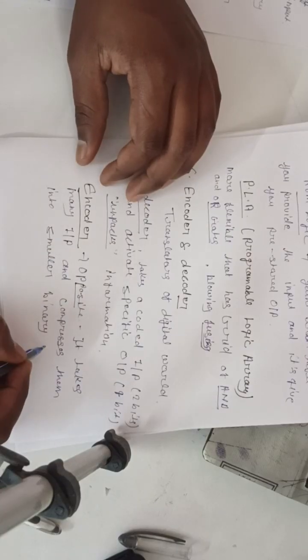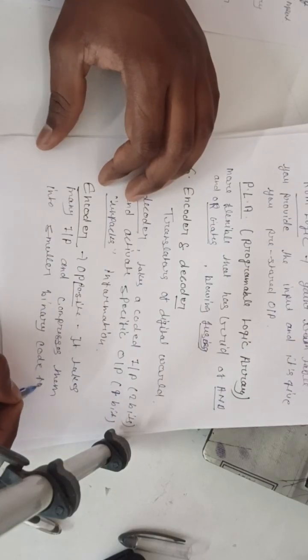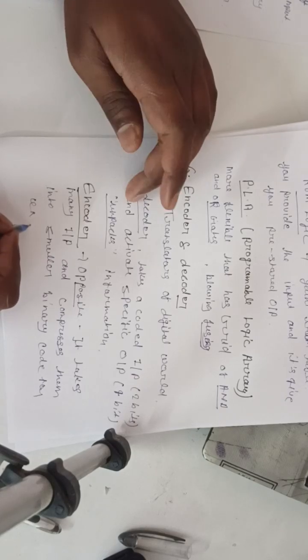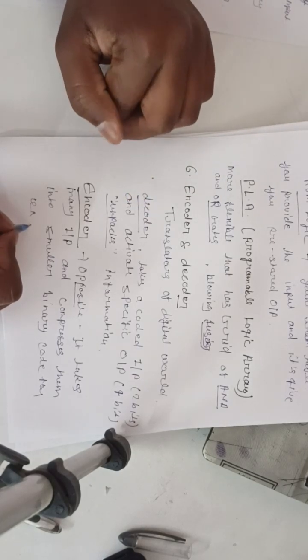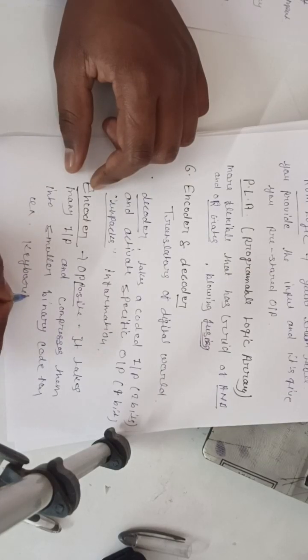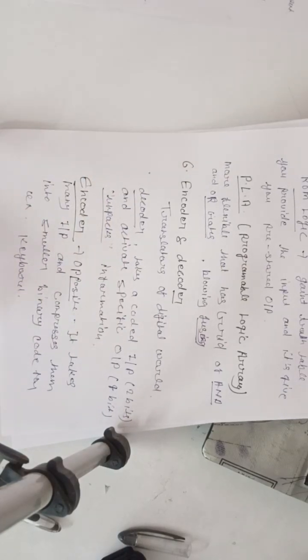For example, a keyboard encoder takes a key press and turns it into a binary number the CPU can understand. Okay.